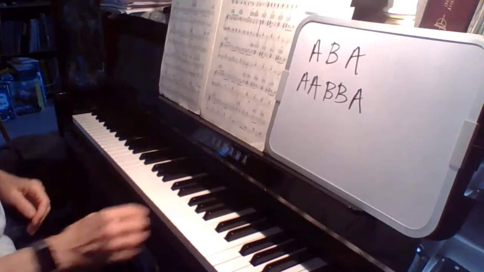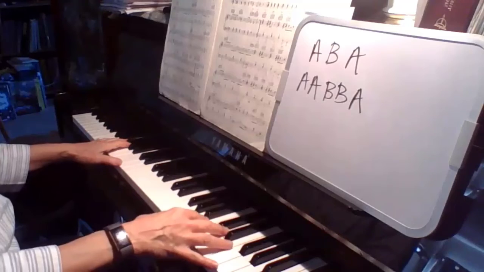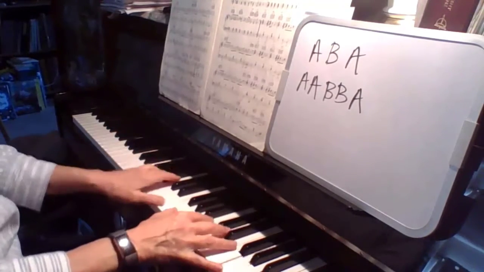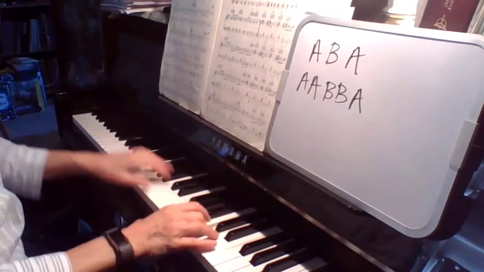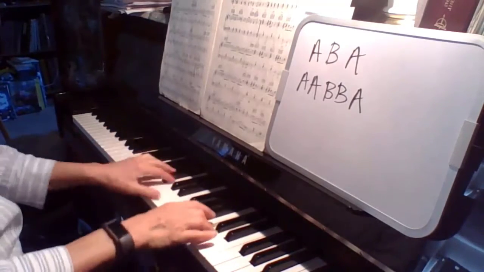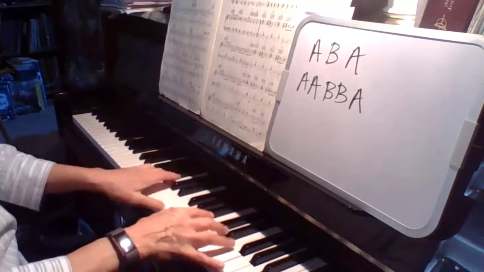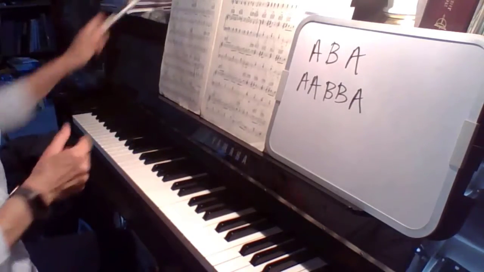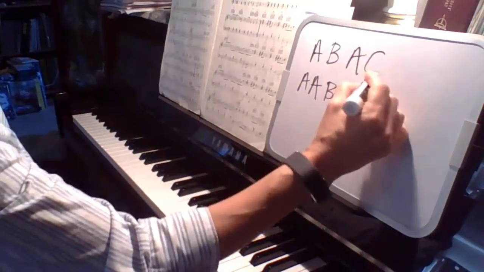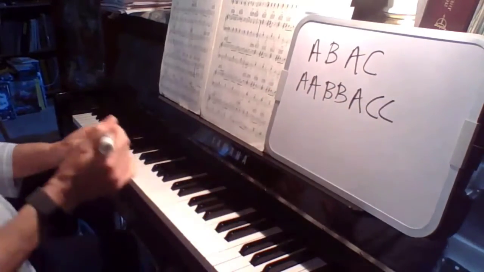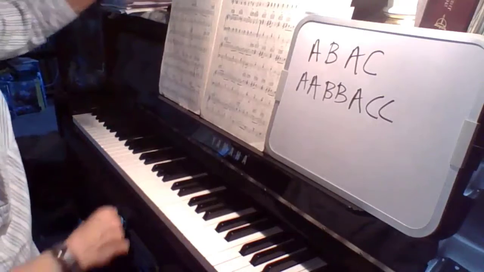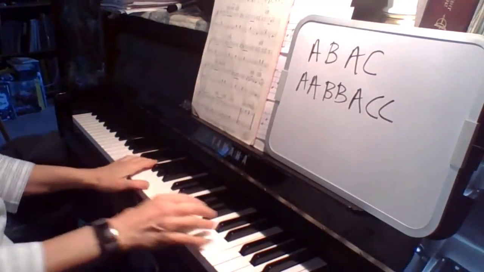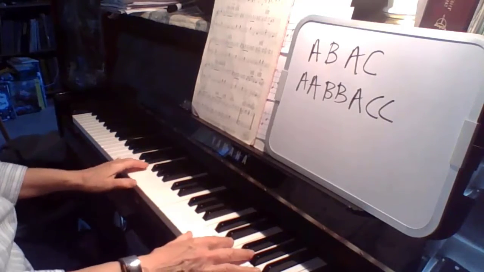After we play the A, then we go, and it's going to be the C. Okay, so that is done 2 times. So we'll do it both ways here. And then we go on to the final section. I'll do the last part of section C.